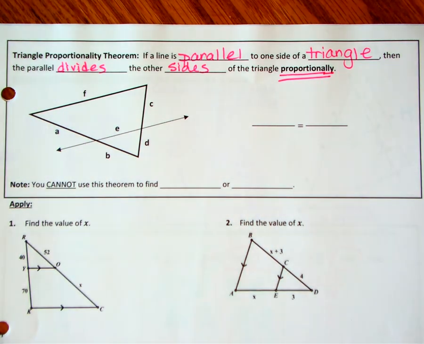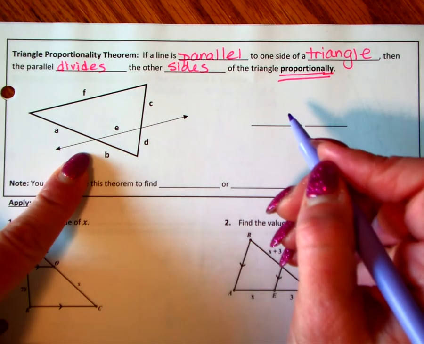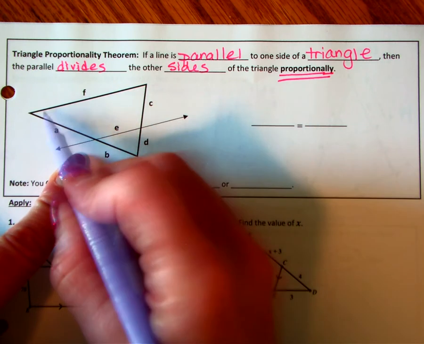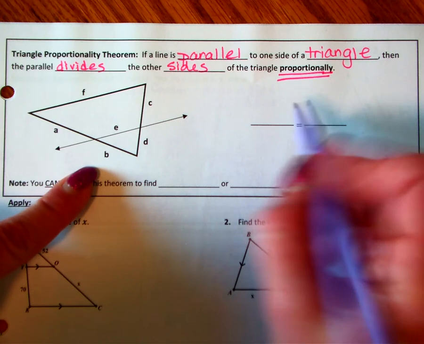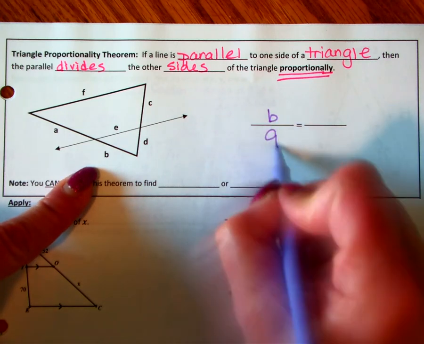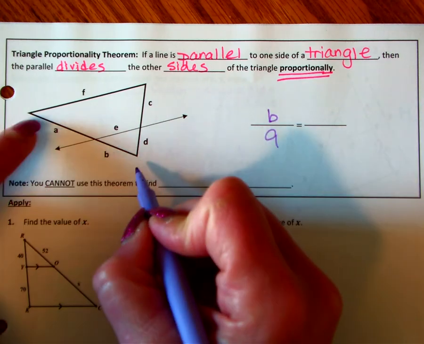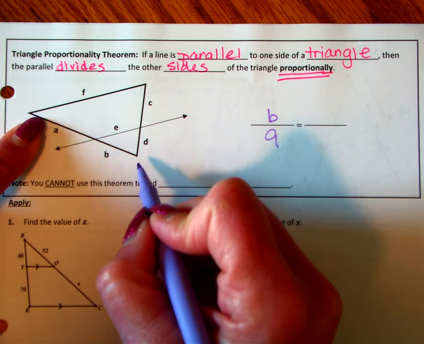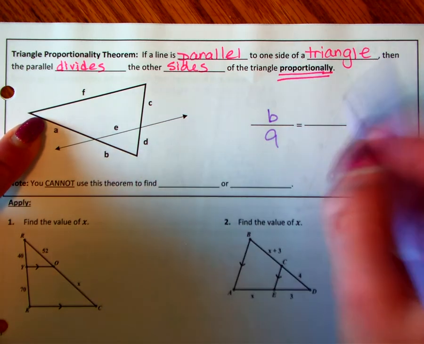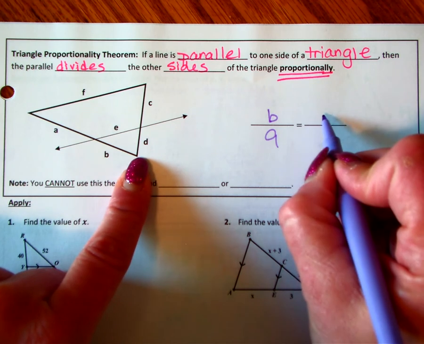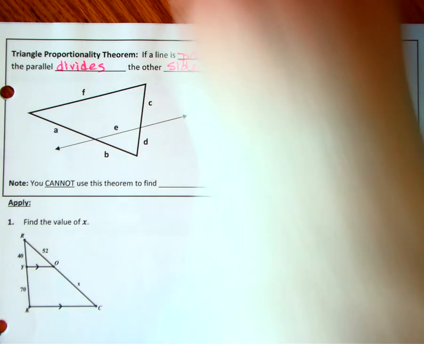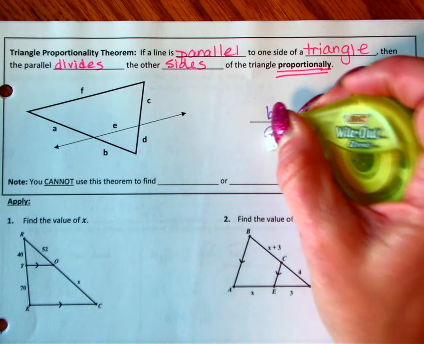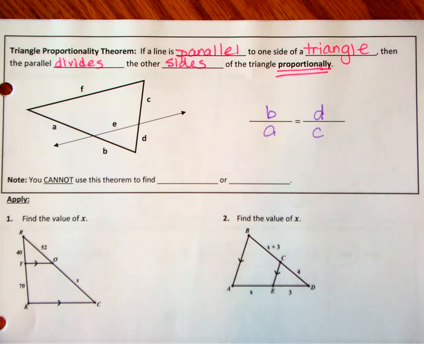Okay, so for example, what that means is if my parallel line here, parallel to the bottom, the F segment, divides them proportionally. So what that means is, for example, B over A, side B over A, even though it's not a triangle, it divides them proportionally. So that would be equal to D over C. Sorry, that's an A here. That line got a little long. Let's make it look like an A.